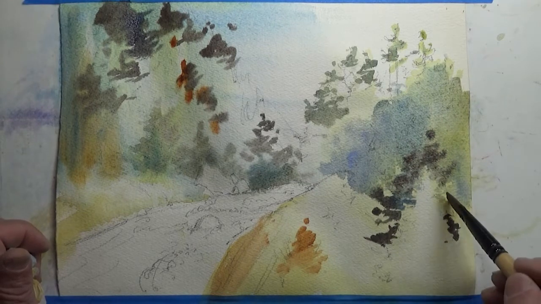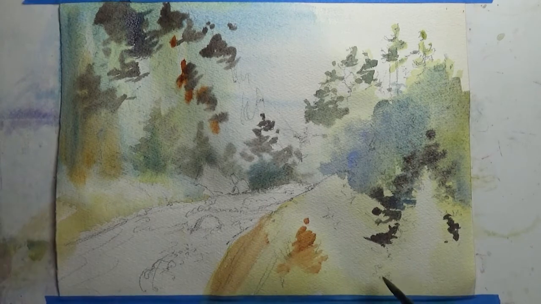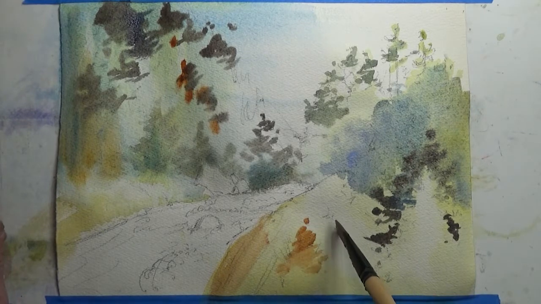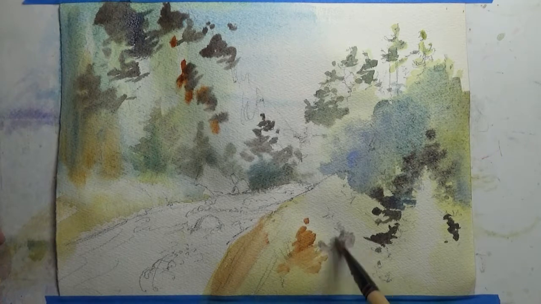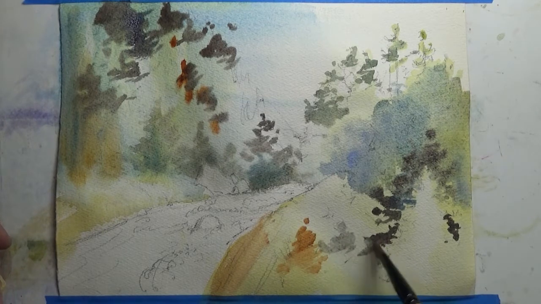We can start to see my lighter tree coming in here. And I'm going to bring some lavender in down in this area here too. But notice I'm lightening it up, making it lighter, a little cobalt blue with my lavender.